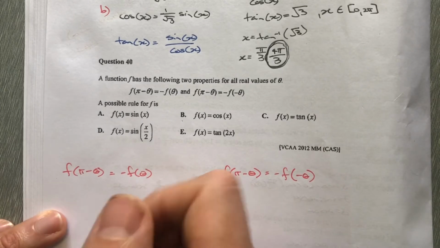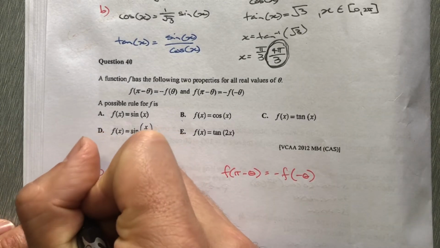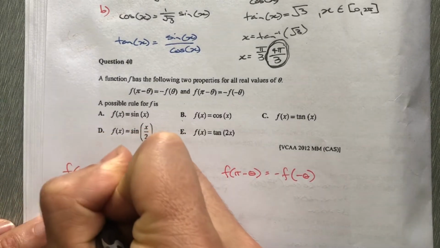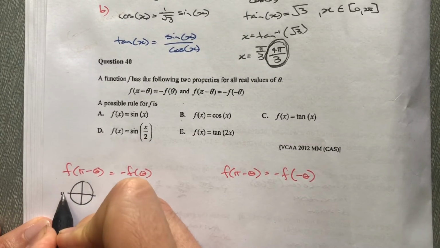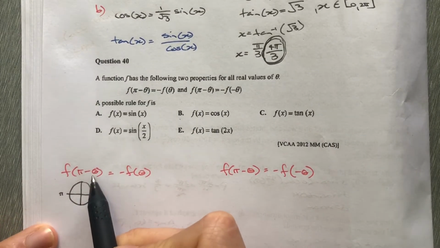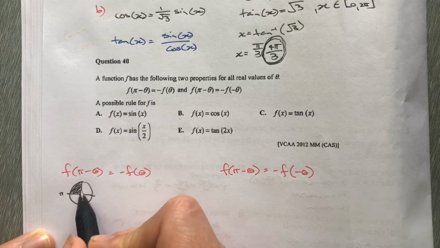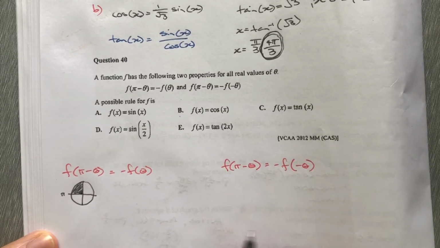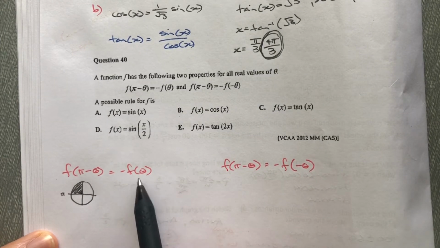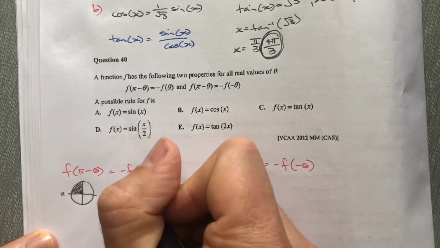So let's have a look at what this actually means there. Let's look at where pi is. The pi is here, and you're taking away theta, whatever degree or angle that is. It's going to have to be this. So it's in the second quadrant. Okay, and this one here, like that same angle, but it's in that first quadrant.